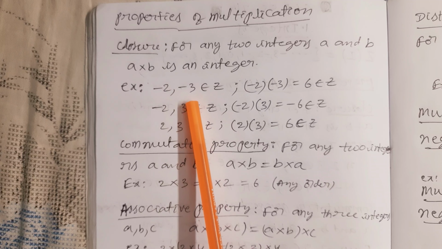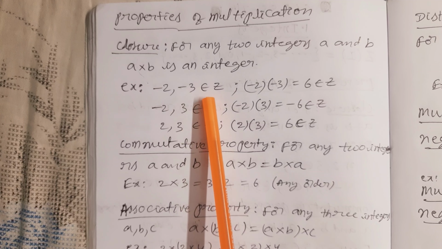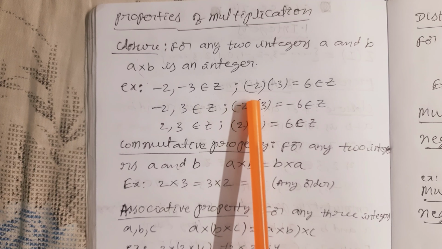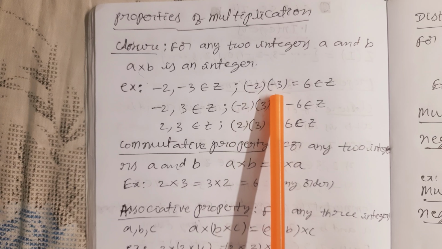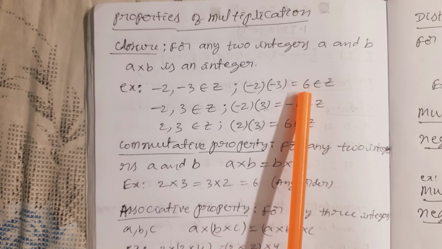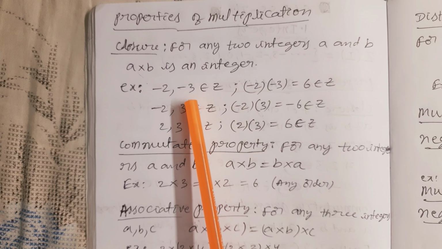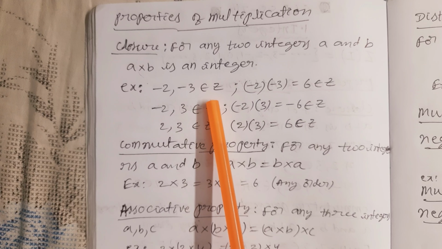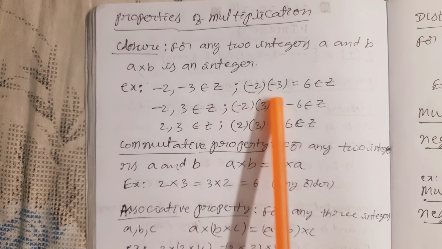Minus 2, minus 3, I took two numbers. Both are negative integers, belonging to Z, you know. But multiplication, minus 2 into minus 3, means 2 3s are 6, minus into minus is plus. So 6 is a positive integer, and of course it is an integer. That's why closure under multiplication. This property is called closure under multiplication.